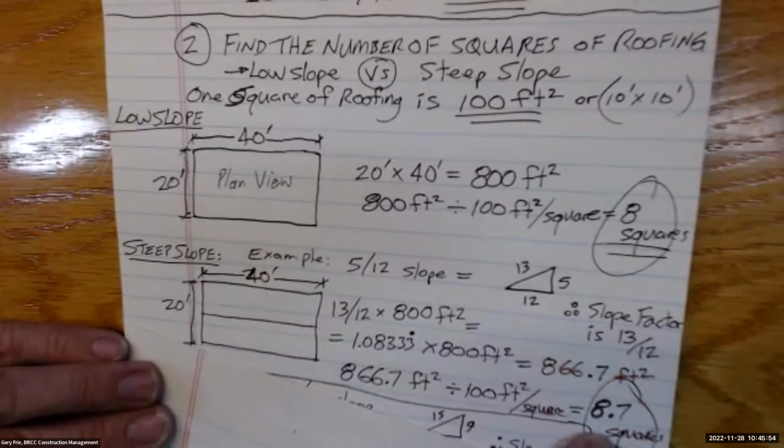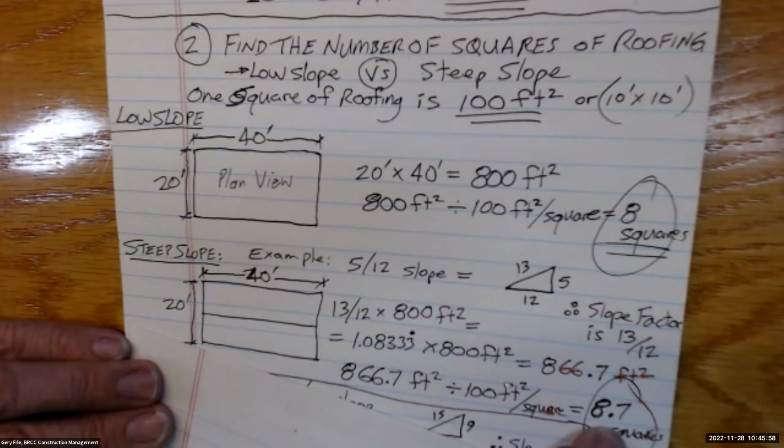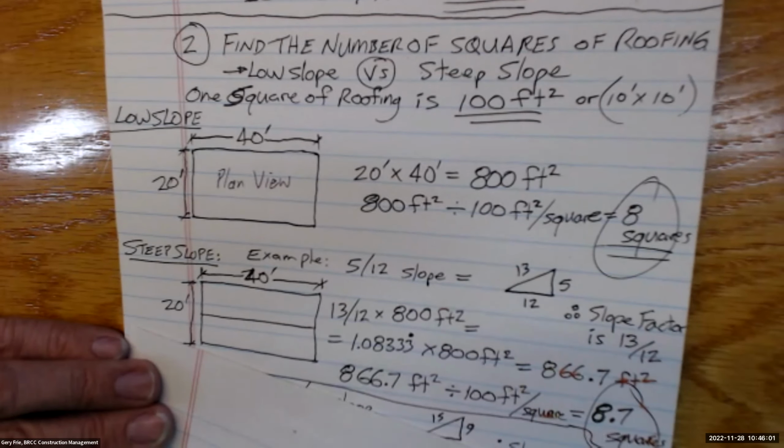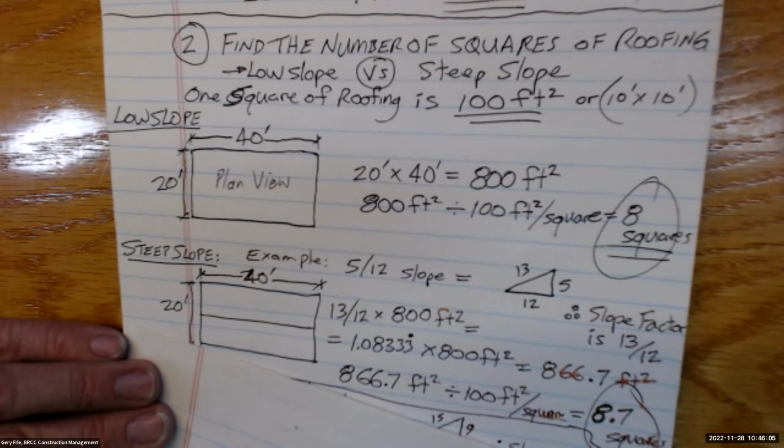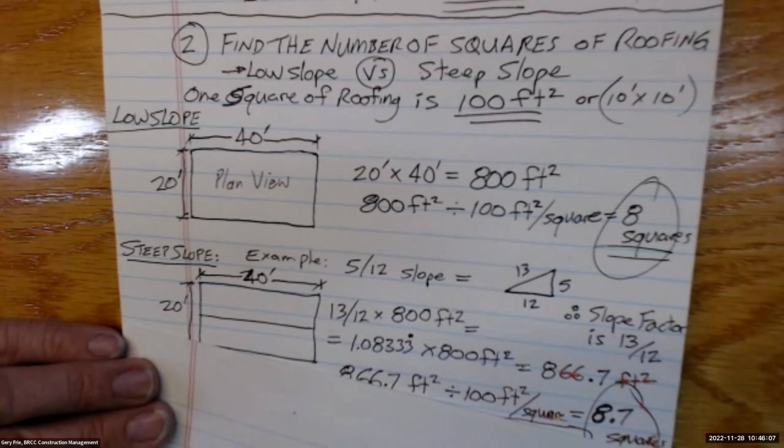And so that's your number. We could round it up to 9 maybe, but it just depends. In multiple choice tests, if that's all you got, it's 9 squares, and that's the answer. If it's 8.67, I don't know, that could be the right answer then.